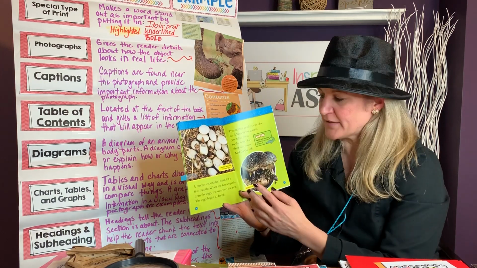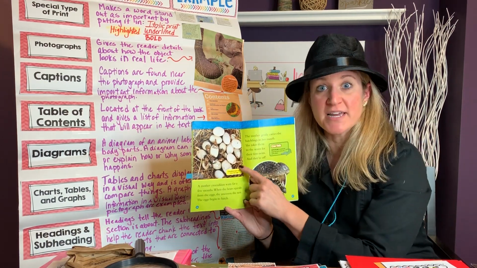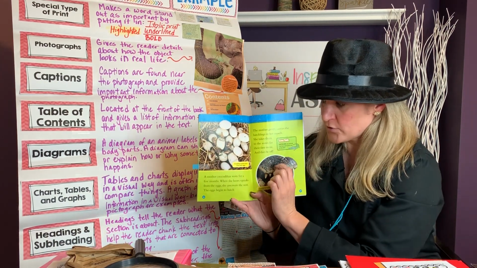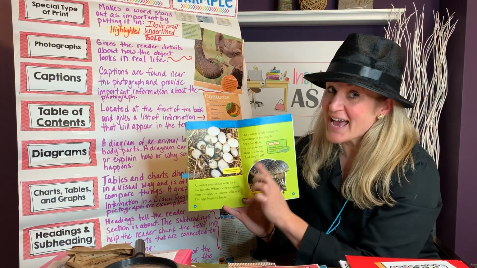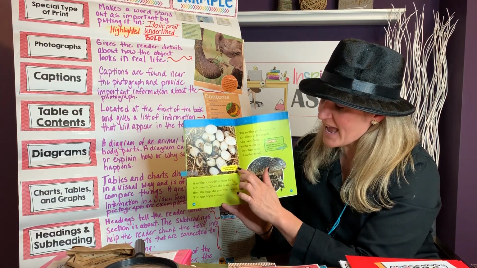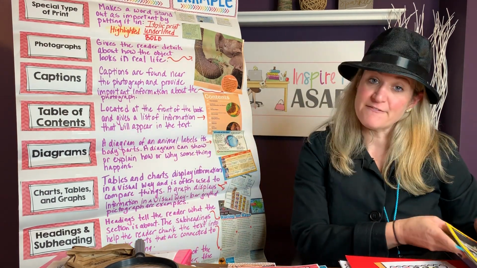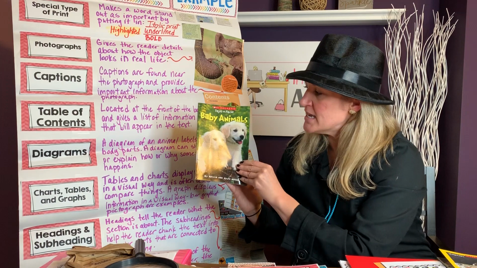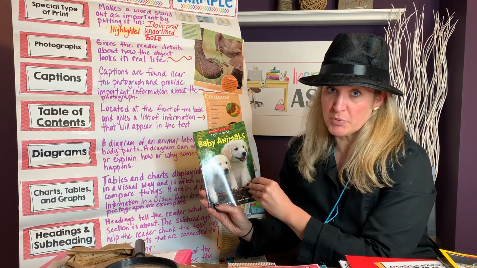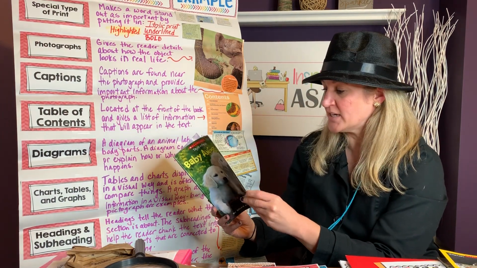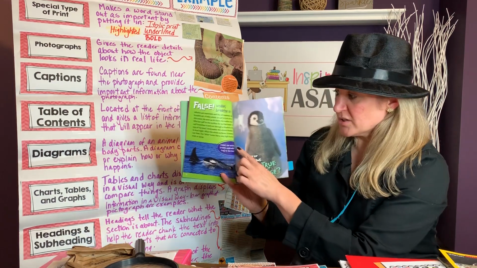I would turn to another page, give another clear, explicit example of this is a photograph, boys and girls. The caption is teaching me babies hatch from their eggs. I might pull up another nonfiction book and say, boys and girls, in this book, different book, still teaching me facts, nonfiction, the captions might look a little bit different.